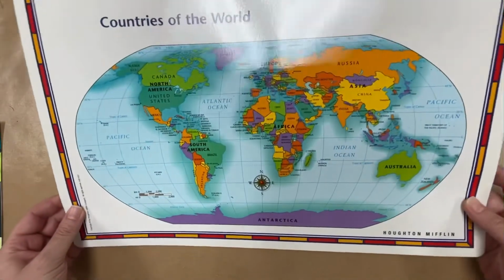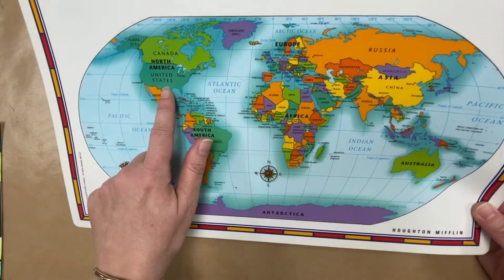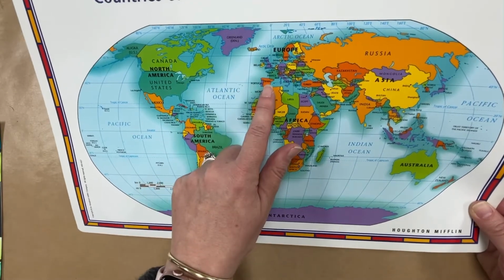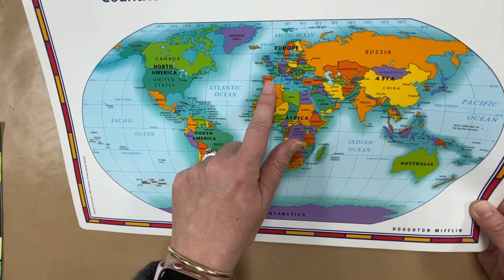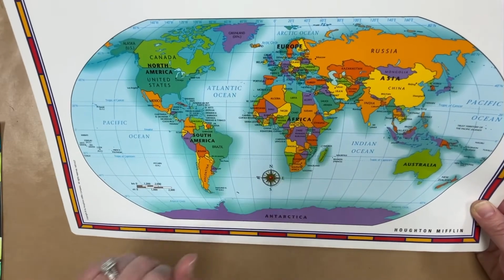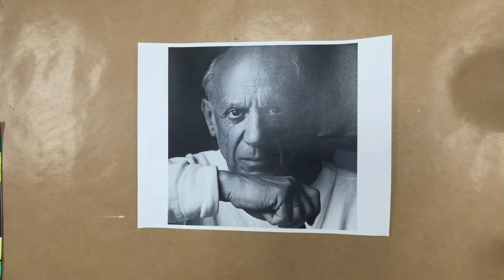So here's a map of the whole world. We live here in the United States of America. If you cross over the Atlantic Ocean, Spain is right there. It's in Europe, the continent of Europe. That's where he was from. And like I said, he created the style of Cubism.